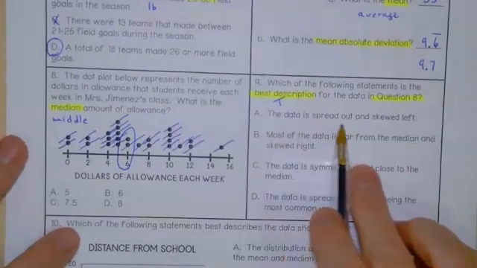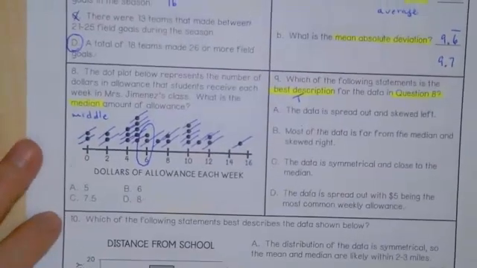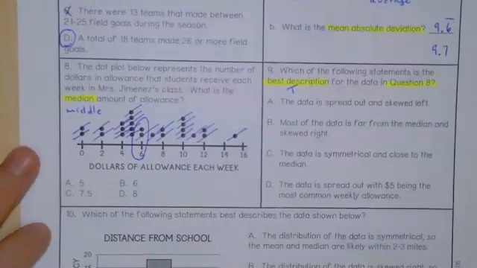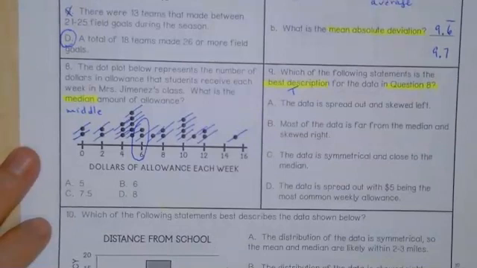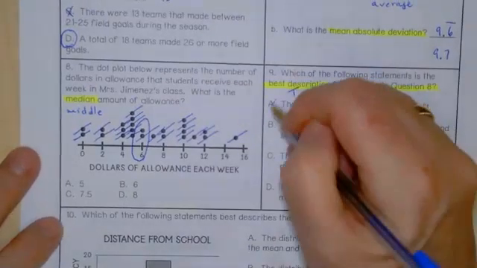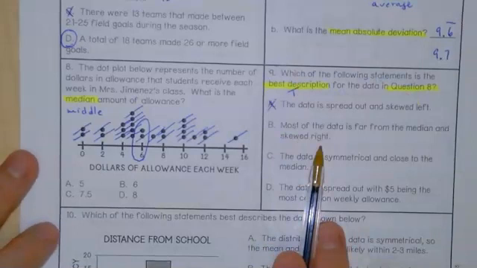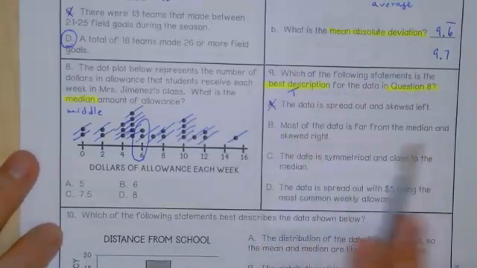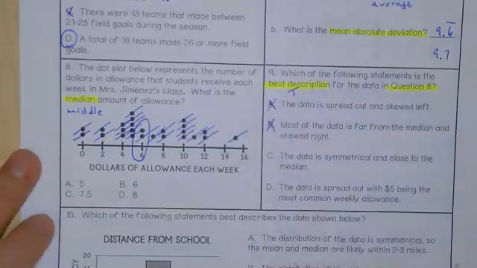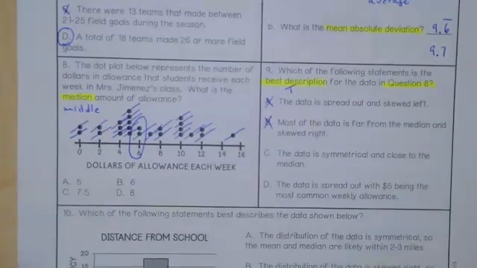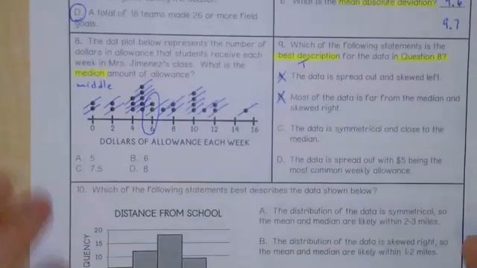The data is spread out and skewed to the left. Is it really, really heavy on one side or the other? It's not. Which also means it's not skewed to the right either. Most of the data is far from the median and skewed to the right. It's not skewed. So we can eliminate those 2 right off the bat. Let's look at the last 2.